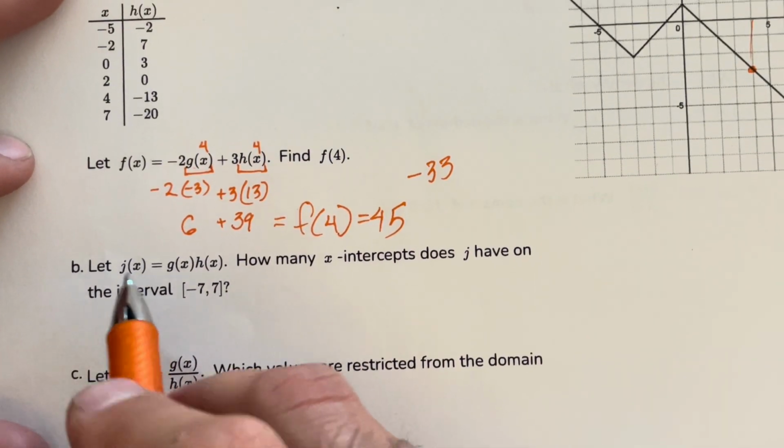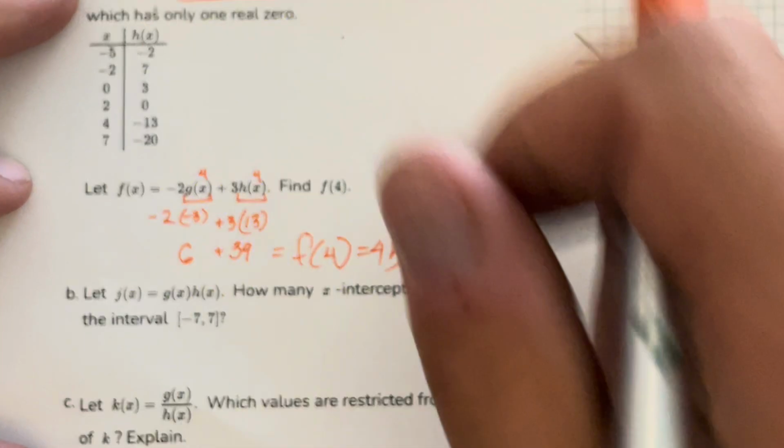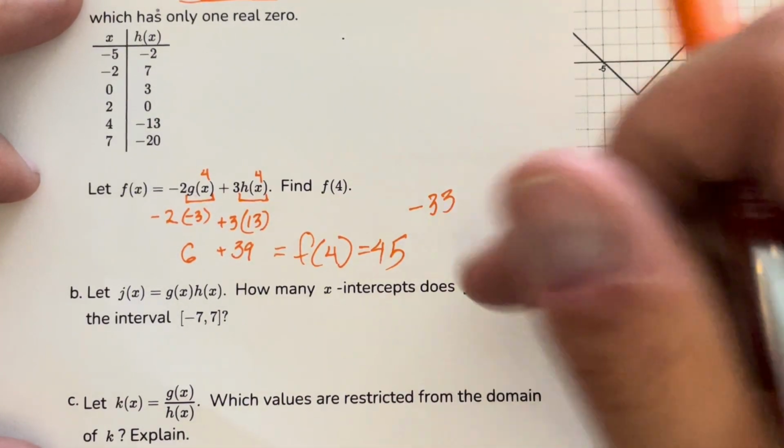That's what happens when we do these live videos. Remember, I'm solving it without. I do have the answer key, but I'm solving it live.